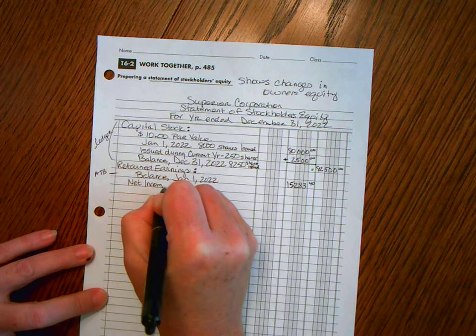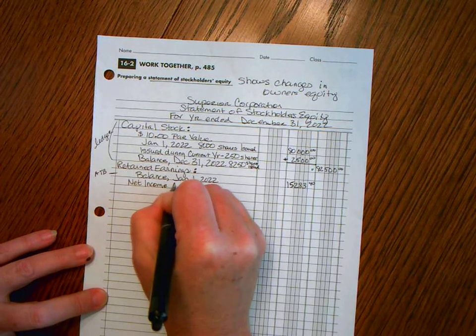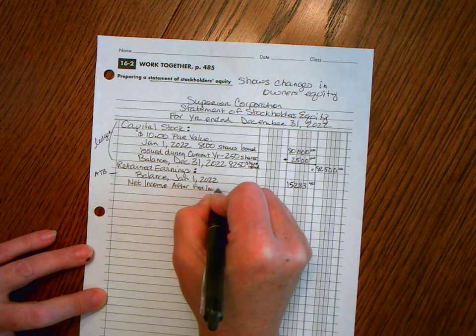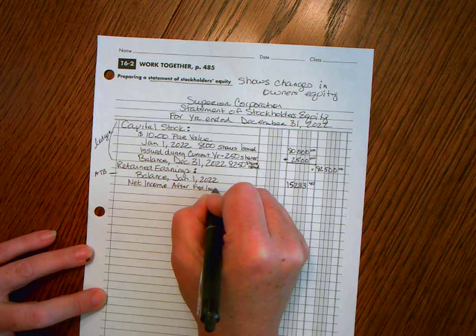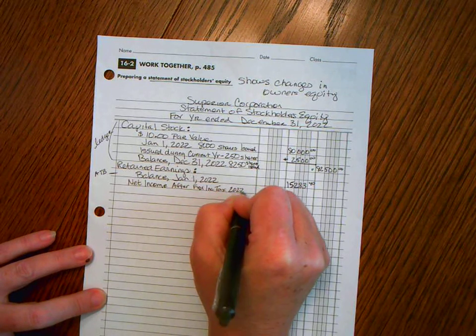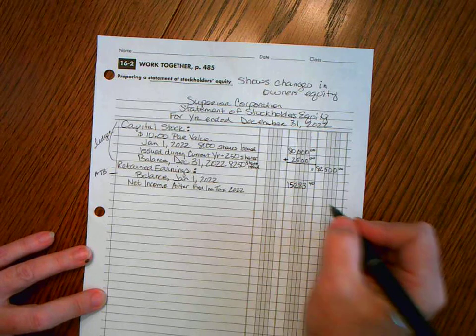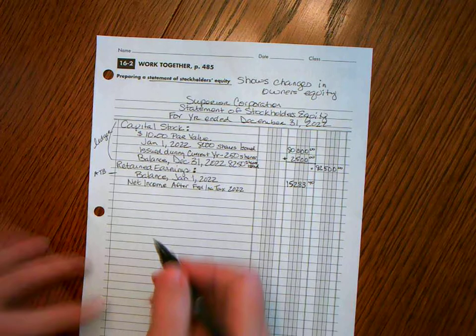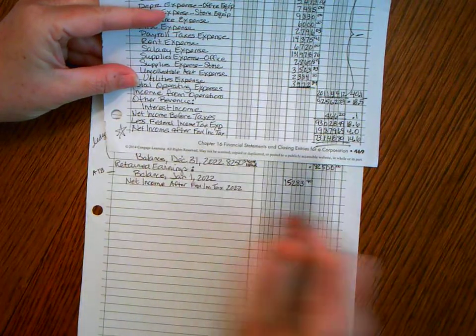And of course, this is after federal income tax for 2022. Okay, and that can come from our income statement. Okay, so net income after taxes.